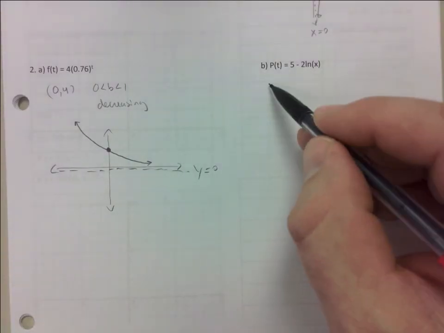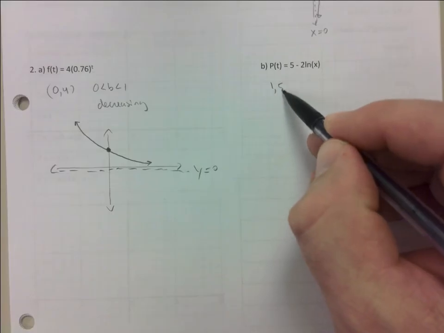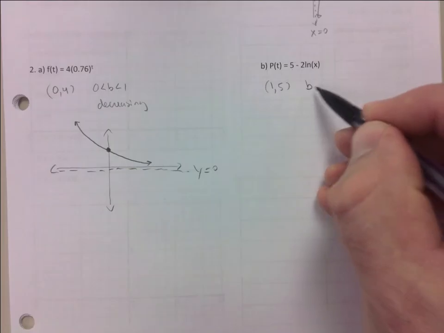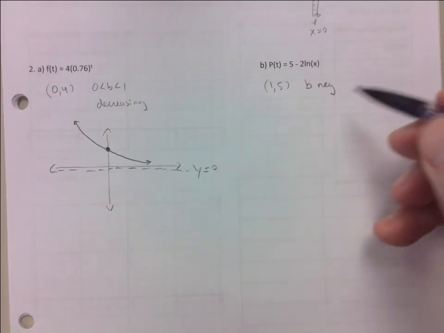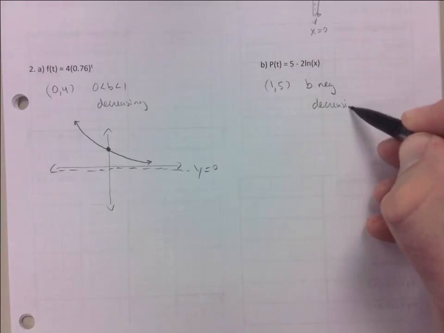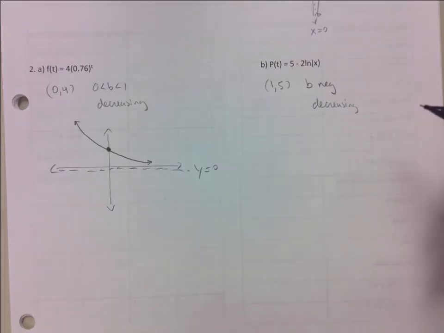Over here, I have 0.15, which is going to be on the graph. B is negative, so it's decreasing. Always, when I talk increasing and decreasing, I always go from left to right. Okay, guys, just like you read a book.